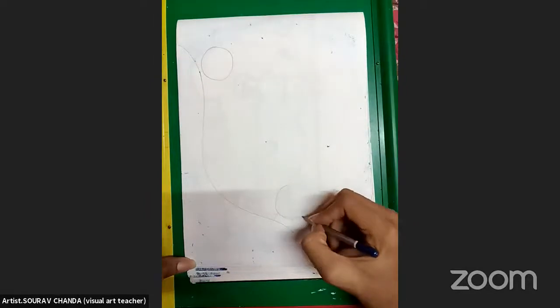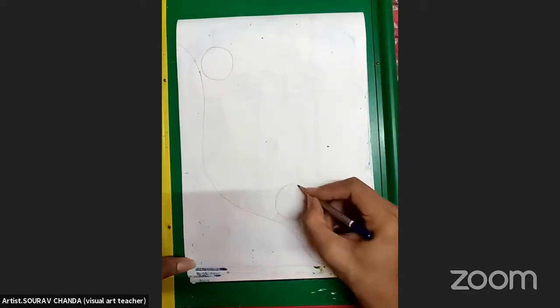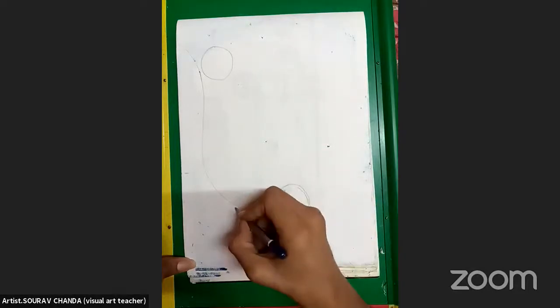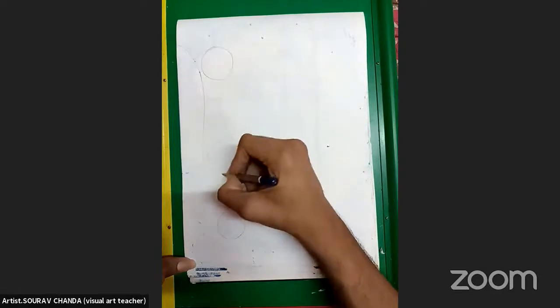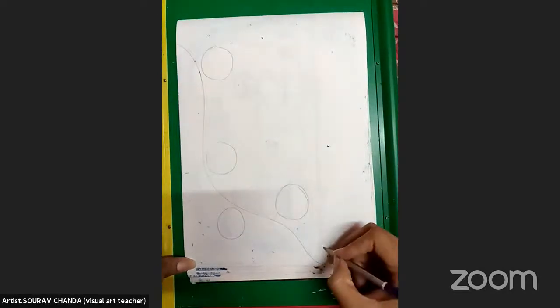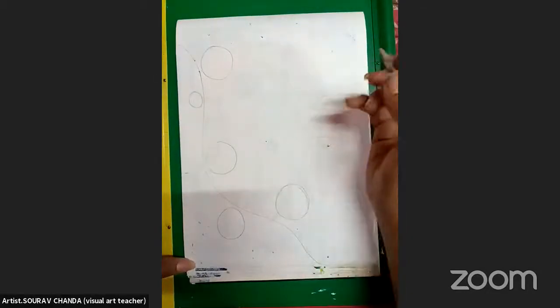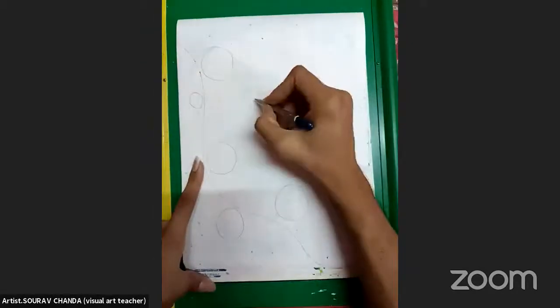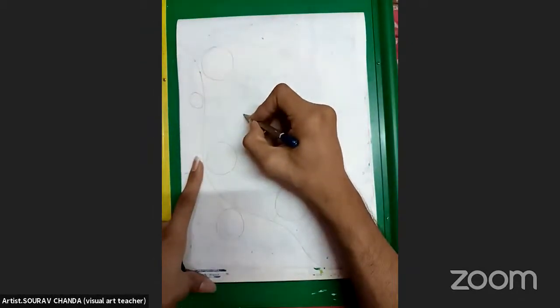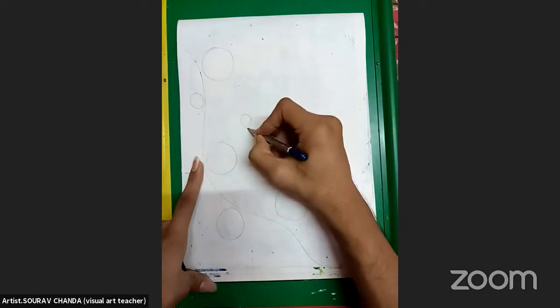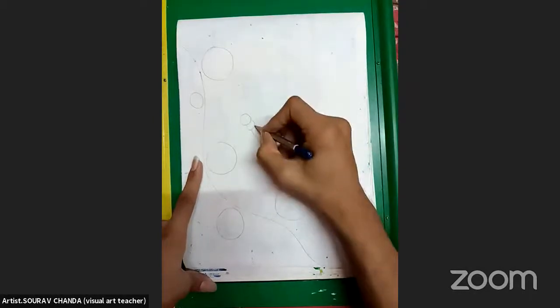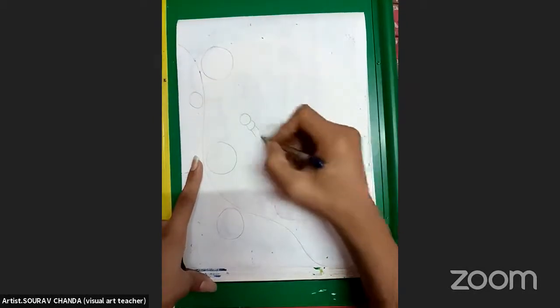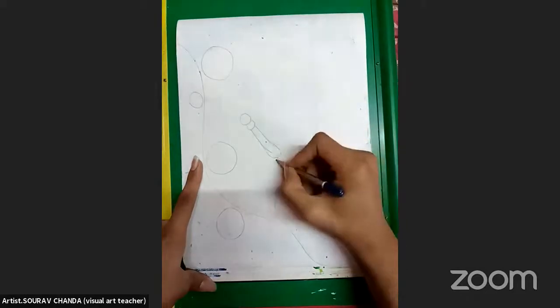floral design. So first I am making the circle structure. These are scales wherein I am putting circular scale proportions. Okay, circle structures. Then I will put the body.